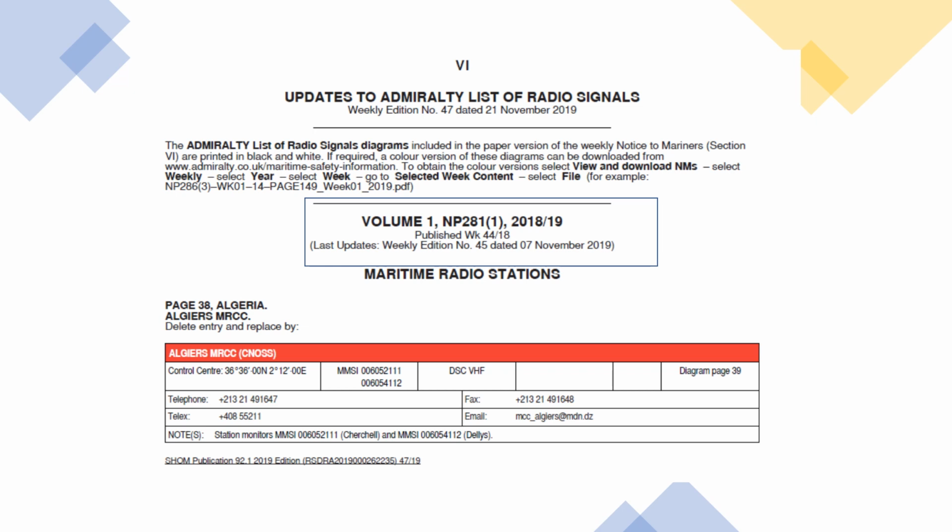Here you can see the correction to volume number 1, NP281 volume 1 is given, and similarly corrections are given for different volumes. You don't need to have a correction for all the volumes every time. You will have a correction only if it is relevant.